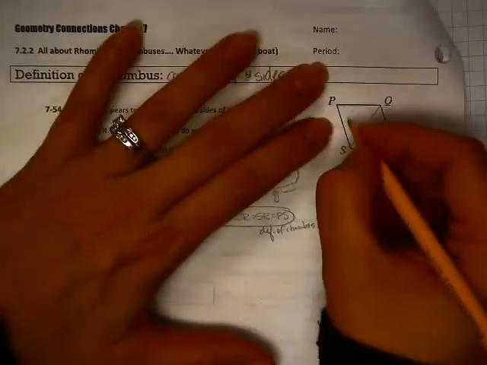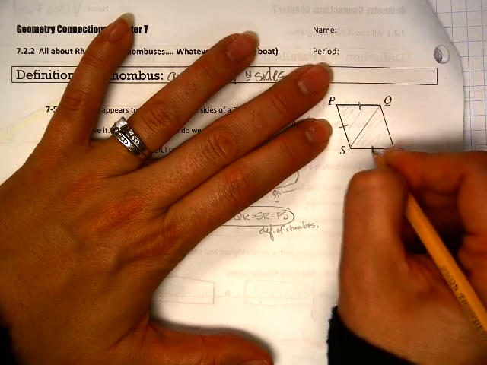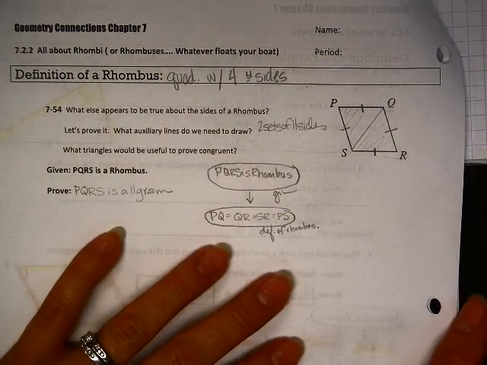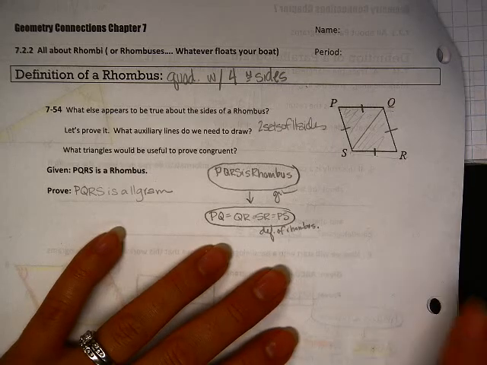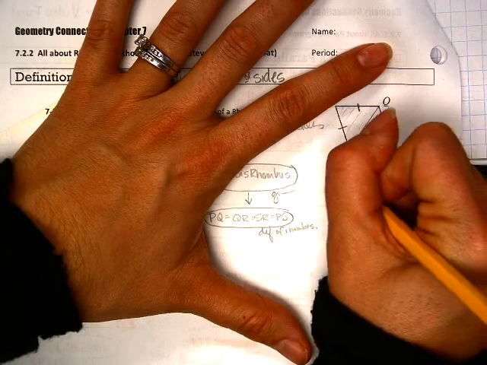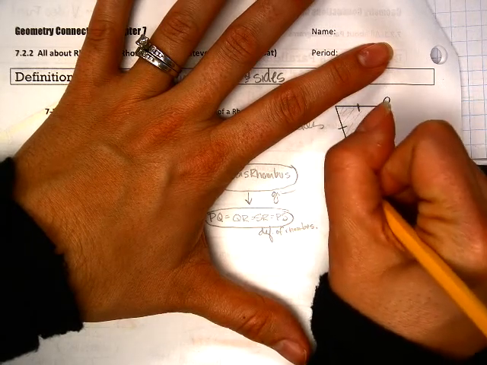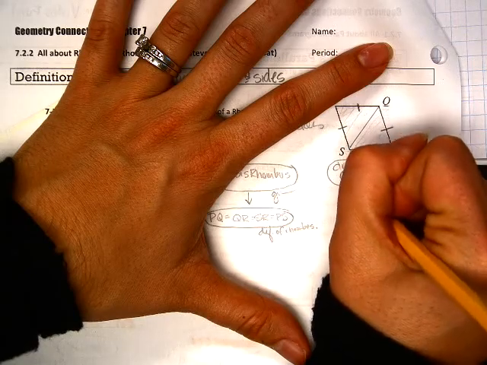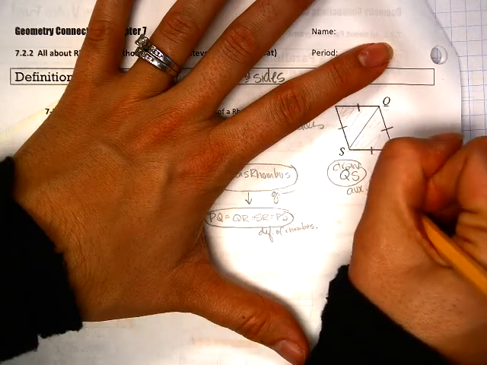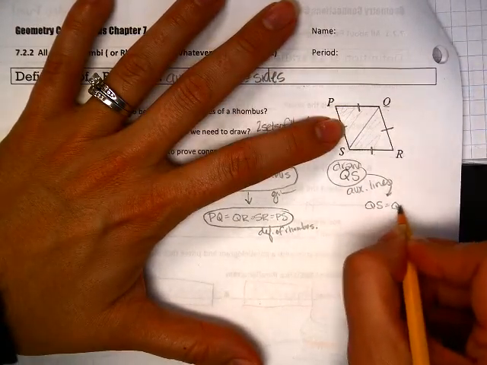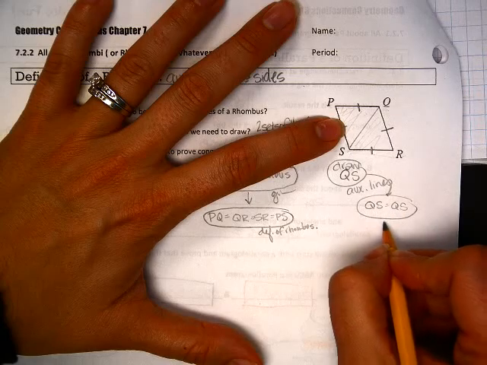All right, so let's go ahead and mark them all equaling each other there. Wow, congruent triangles should happen pretty quick for you. Hopefully, looking at here, you can see what else you can get easily. Oh, I forgot again. Why do I keep forgetting this? We need to draw QS, auxiliary lines. And then I can use that to say that QS equals QS. And that is reflexive.